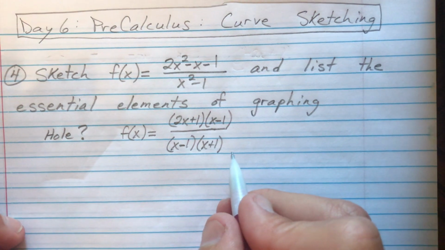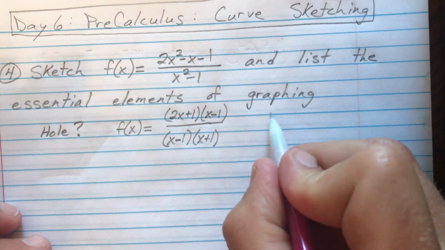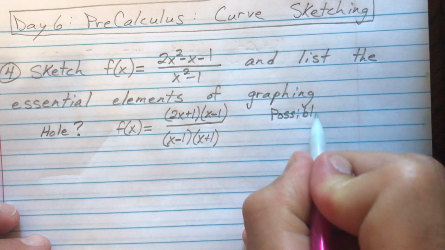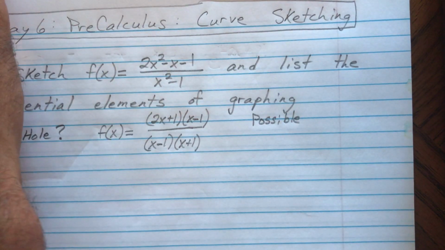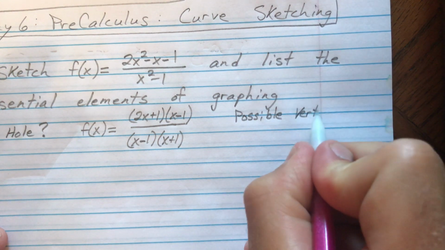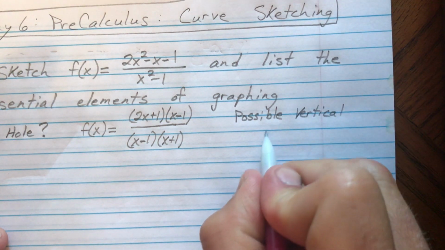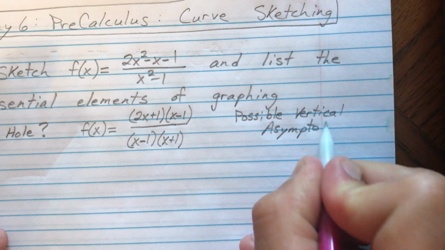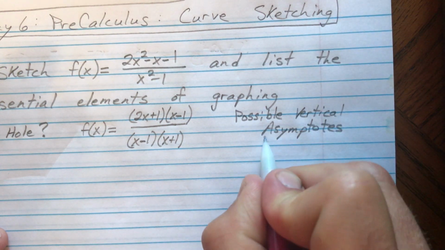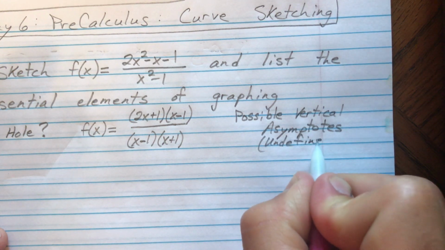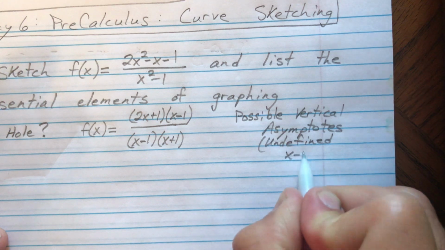And what we try to find normally is what's called a vertical asymptote. So I'm going to first try to find possible vertical asymptotes. Now that's a fancy phrase for an undefined x value.